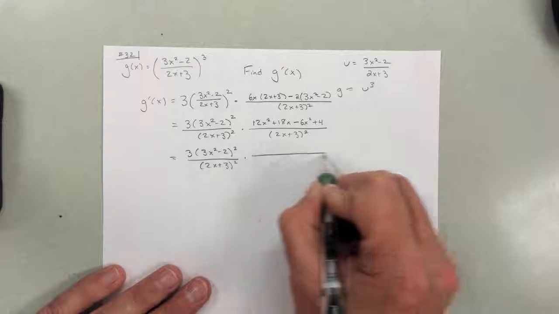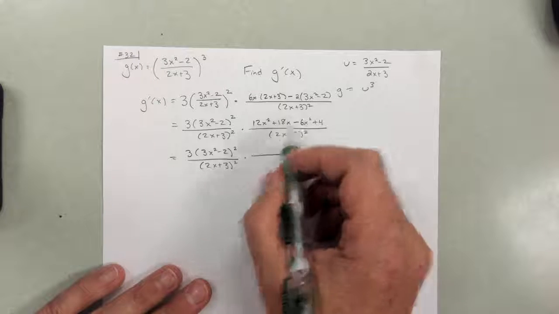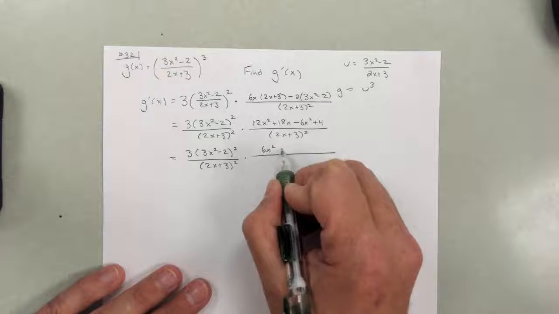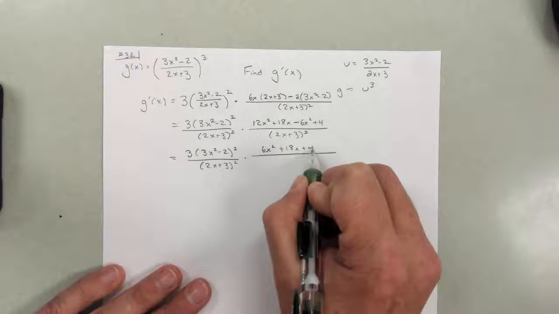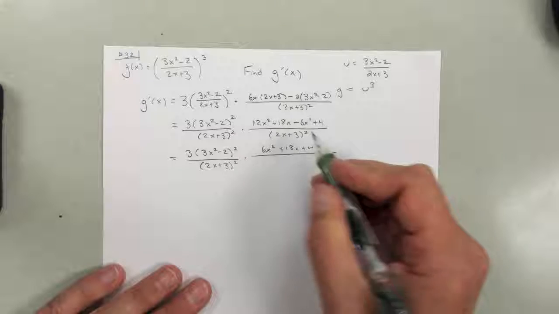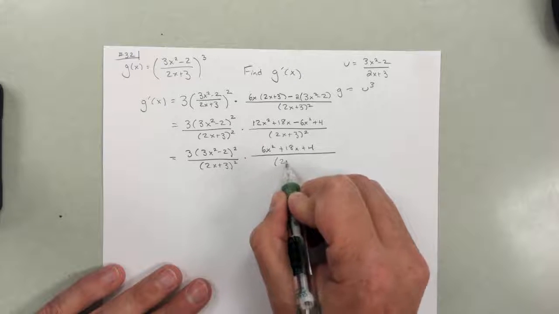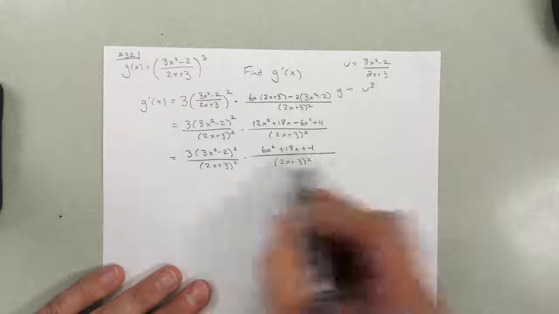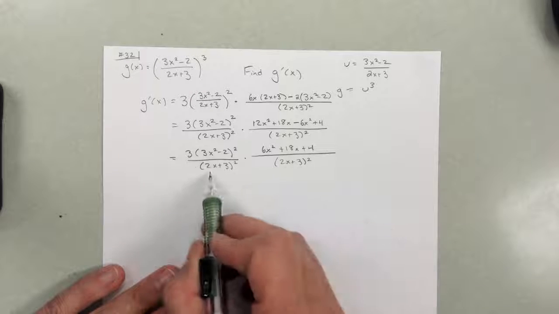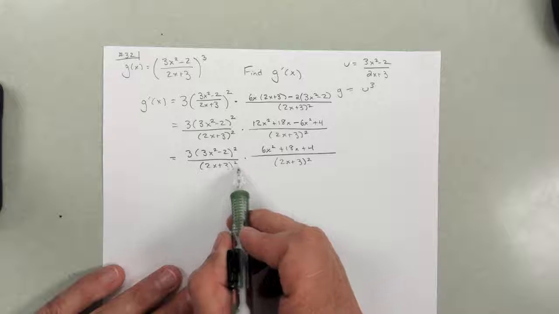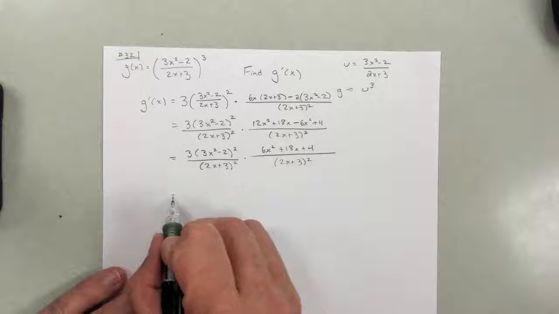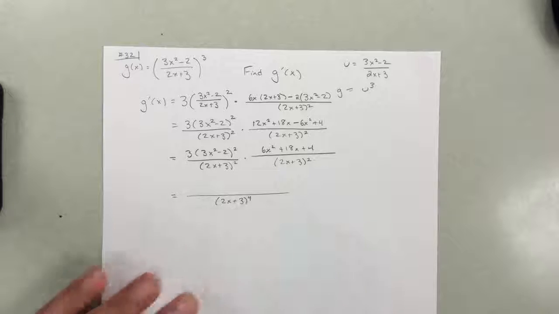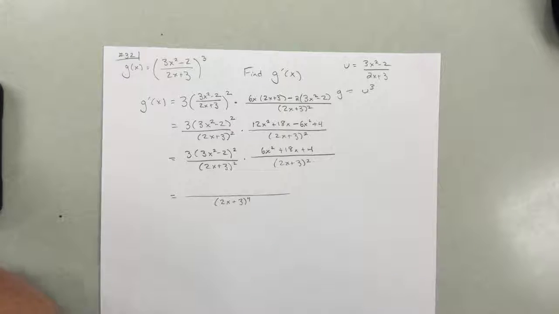Okay, so if we combine like terms, we get 12x squared minus 6x squared. That is 6x squared. 18x and 4 have no like terms, so we just copy those down. And then all over 2x plus 3 squared. Okay, so we can now multiply the two fractions, and on the bottom, when we multiply those, we see it's just 2x plus 3 twice here and 2 more times here. So in total, that is 4 times. 2 plus 2 is 4.